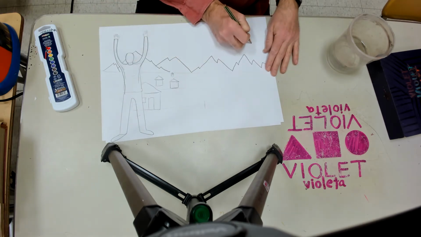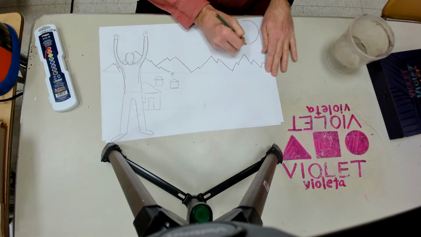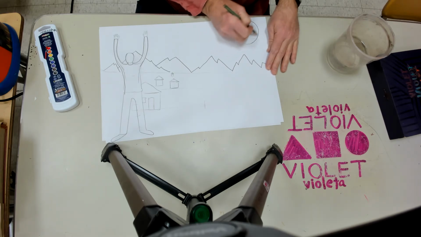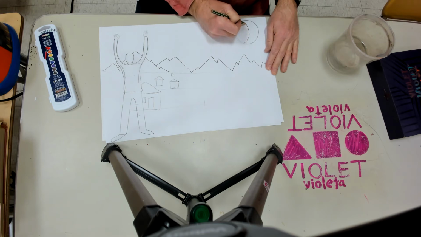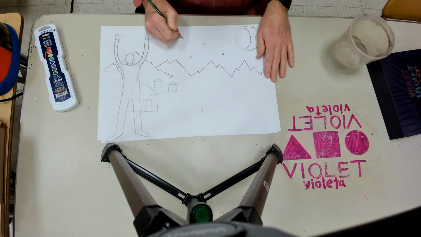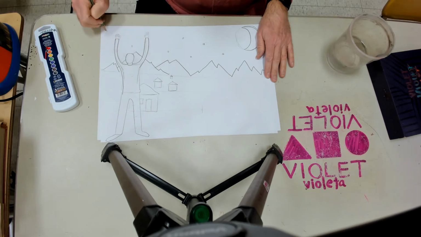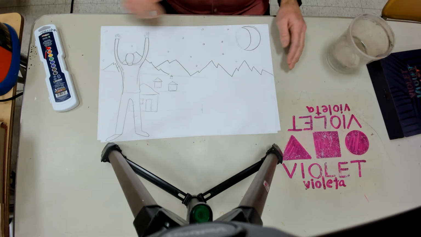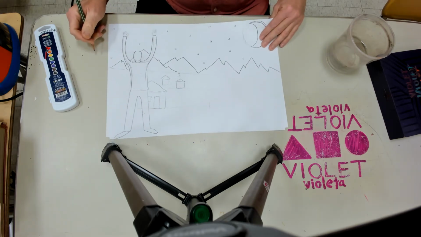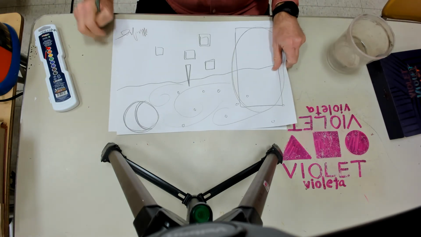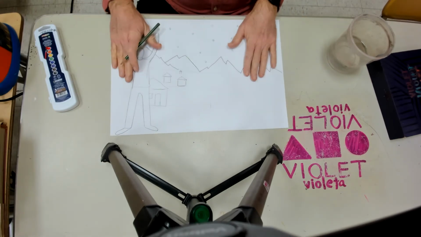All right, and then I need my moon. So I want to make a crescent moon. So that's just a partial moon. So I need to draw a circle first so I can get the right curve, and then I'll draw my moon there, and then I can erase that line. And I'll put some little, try to make these more random little dots. And flip it over, write my name on the back. Now I'm ready to watercolor.